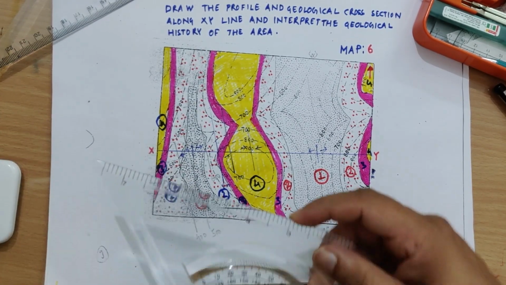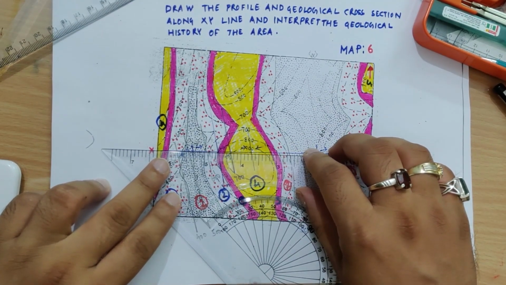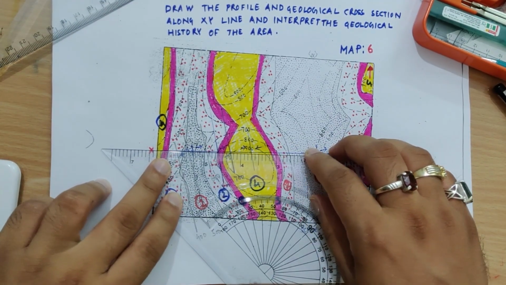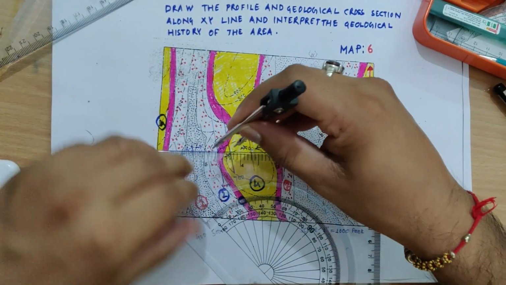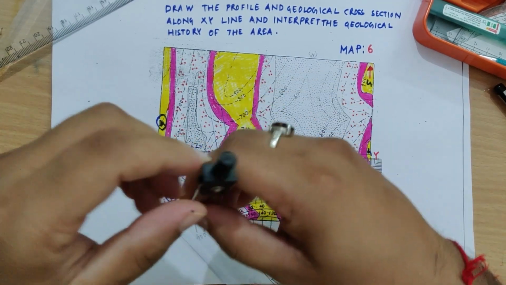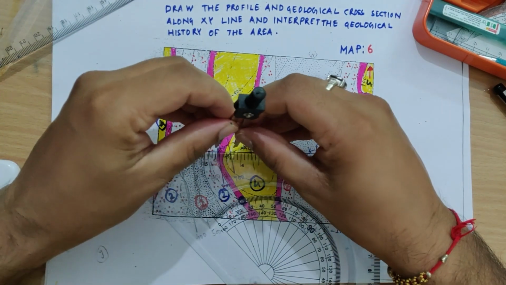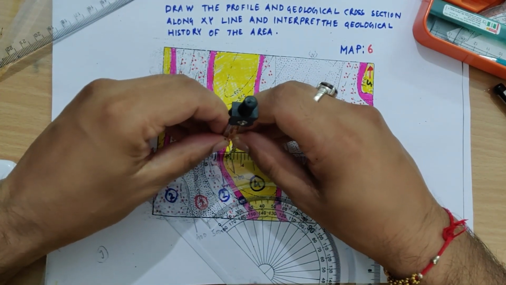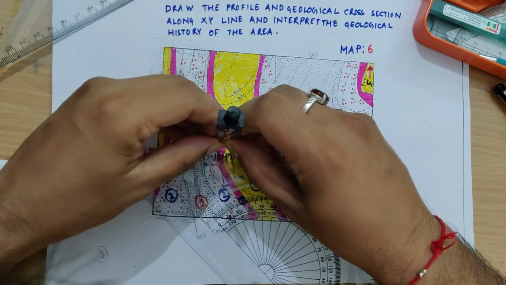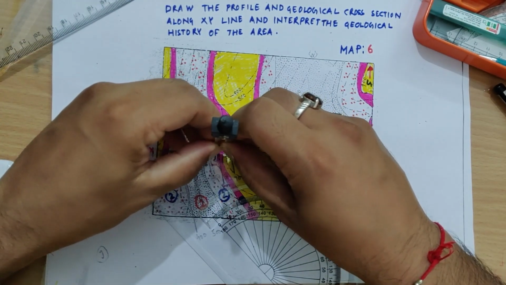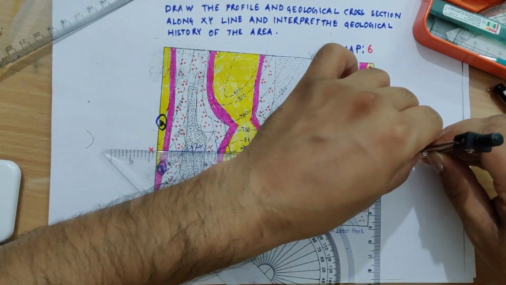In order to determine the amount of dip, we have this HE. So either we can determine the dip over here, or we can measure this particular amount. This is our HE. We can measure this distance and plot somewhere else.